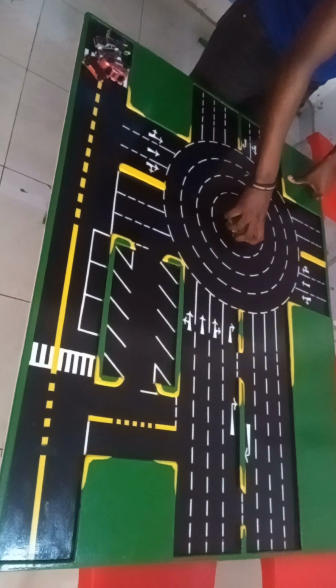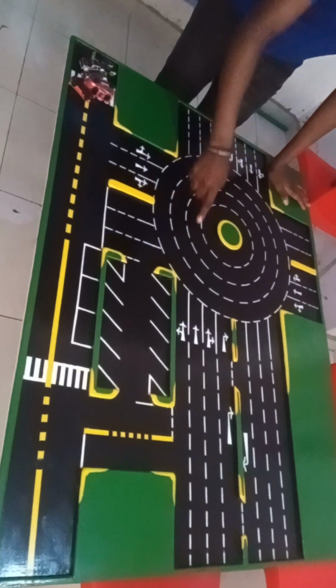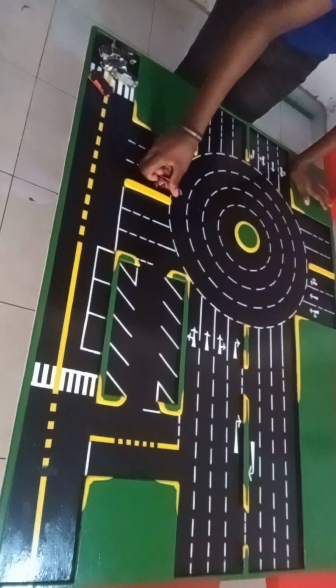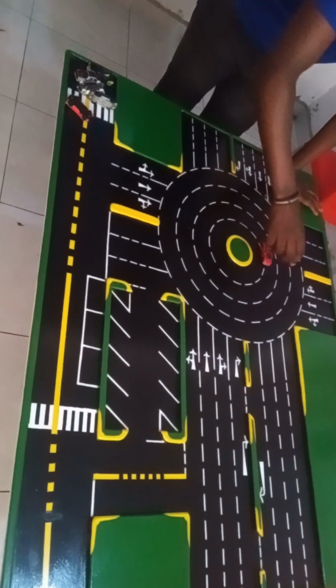The mini roundabouts are only represented by arrows at this point. They lack the traffic island. They are marked by arrows. So whenever you come with a vehicle at this point, you can control yourself because they only have arrows and no traffic island.